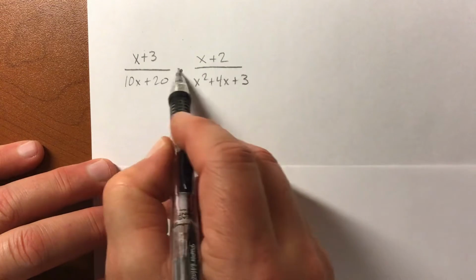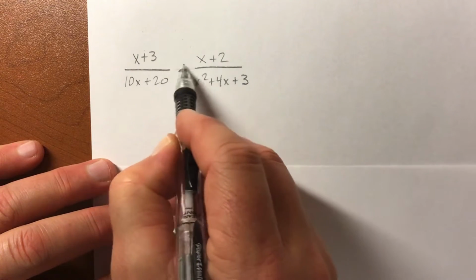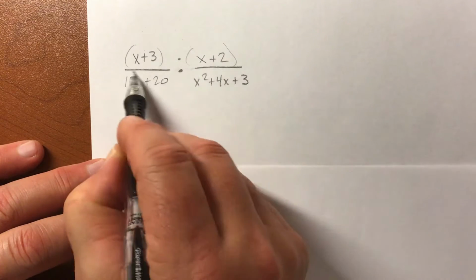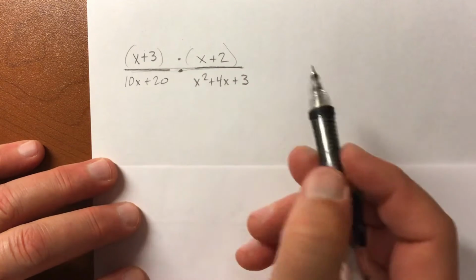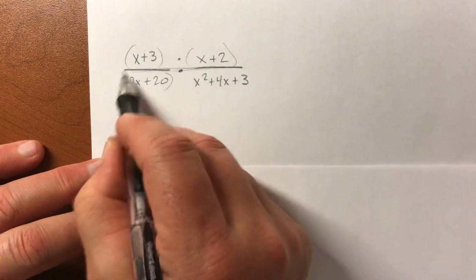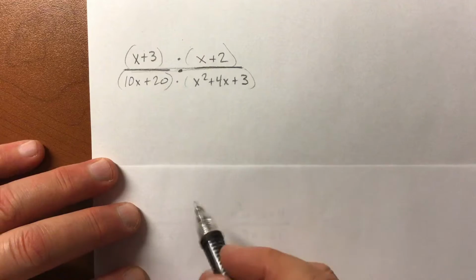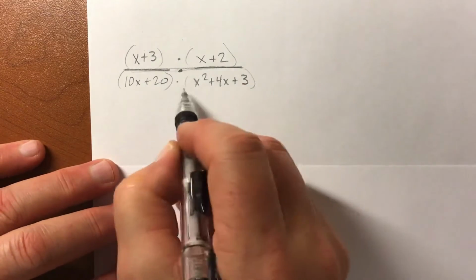Again, it's one big fraction here. So really this is parentheses with a multiplication up here, and we can just make this thing one big fraction. And this would be parentheses, and this would be parentheses with multiplication in between. That's what we're looking at. But we typically don't write it like this.